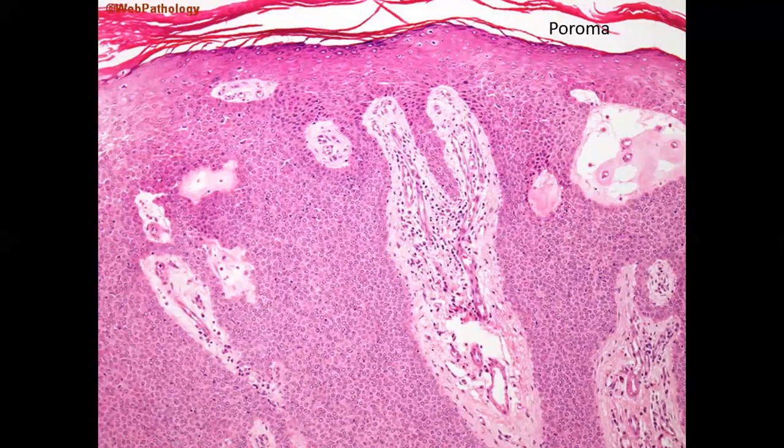I've described poroma in the portion on epidermal tumors. Poroma is characterized by its origin from the acrosyringium in the epidermis, and from there the nests are seen going deep into the dermis. So the poroma is characterized by cuboidal-looking compact cells which maintain desmosomal communication with each other and are seen well differentiated from the normal-looking keratinocytes.